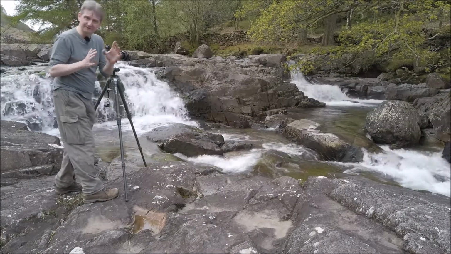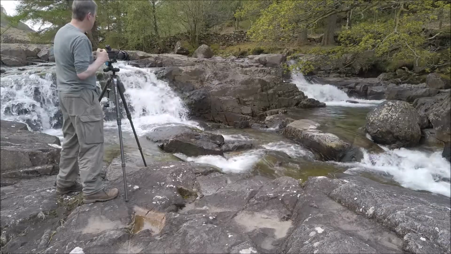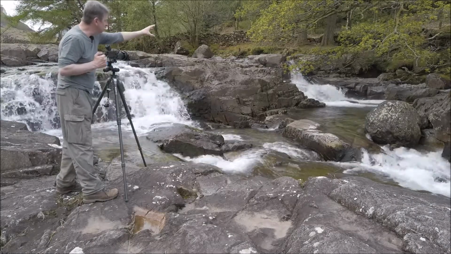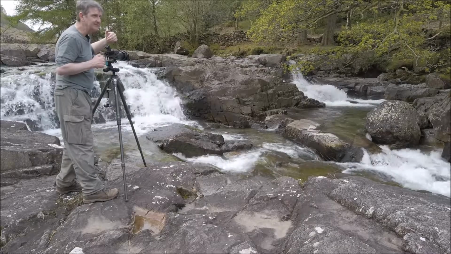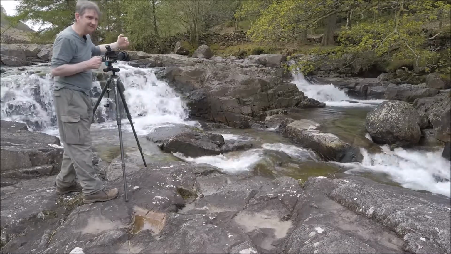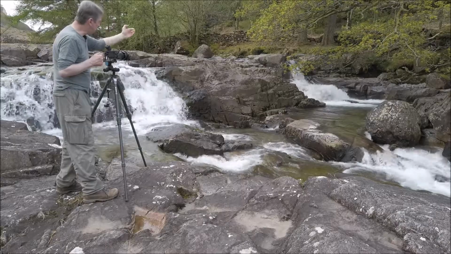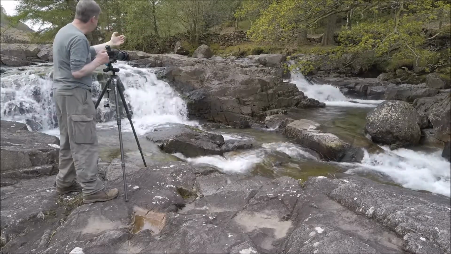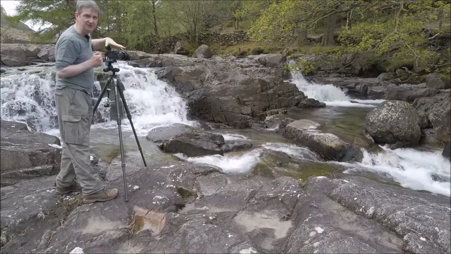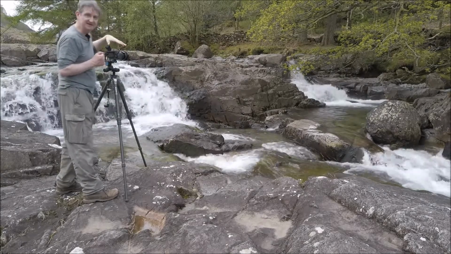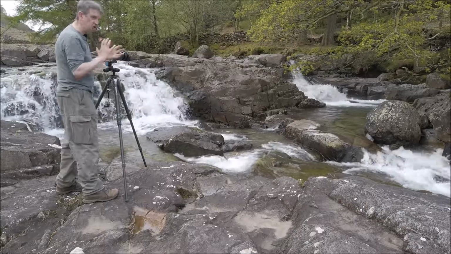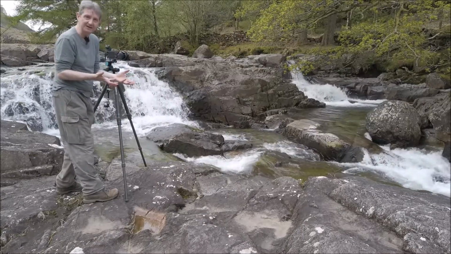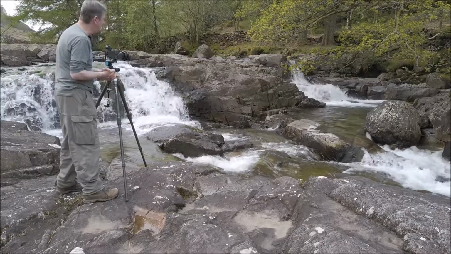One last technical point, focus. So I focused on the branch that's nearest to me. I've then selected an aperture that enables both the branch and what's behind it to be sharp. And the way that I've checked that is to use the depth of field preview function that I have set up on this camera to make sure that it was appropriate for the items that I want in the frame to be sharp.